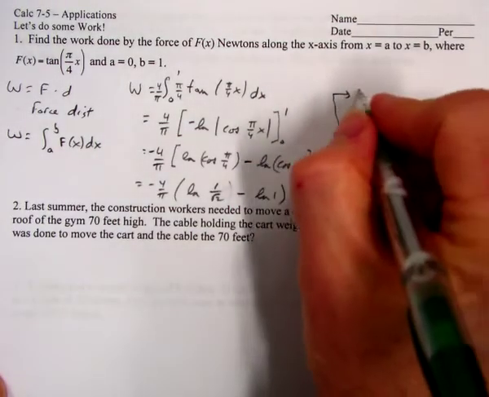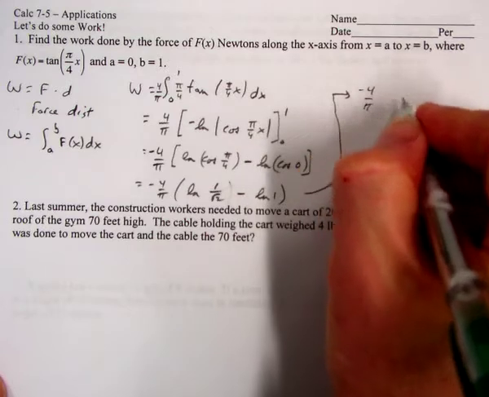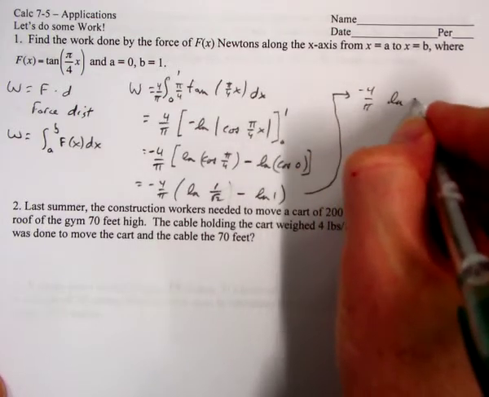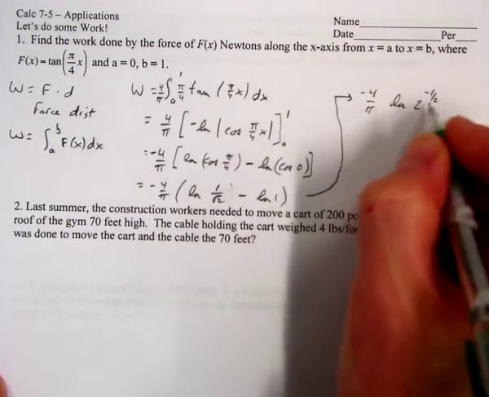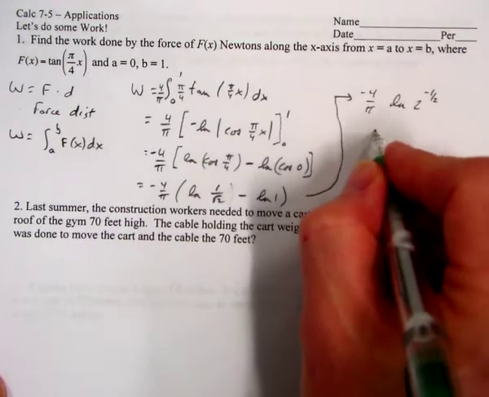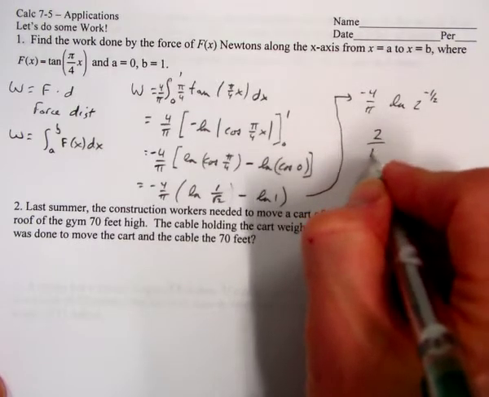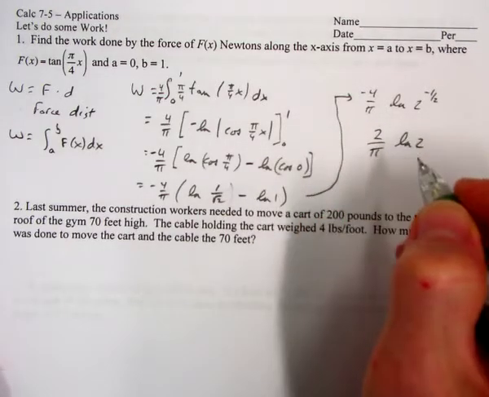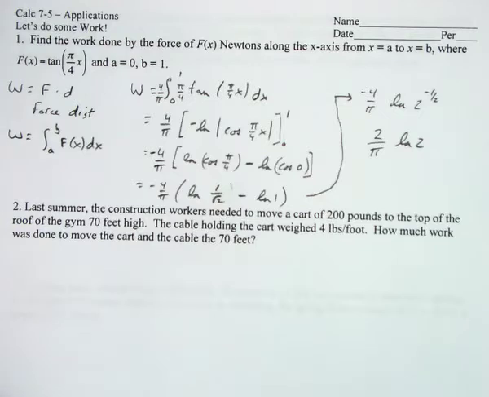That can be simplified to negative 4 over pi times the ln of 2 to the negative 1/2. That negative 1/2 can come down, so we get 2 over pi times the ln of 2. So that would be the amount of work done with that force from 0 to 1.